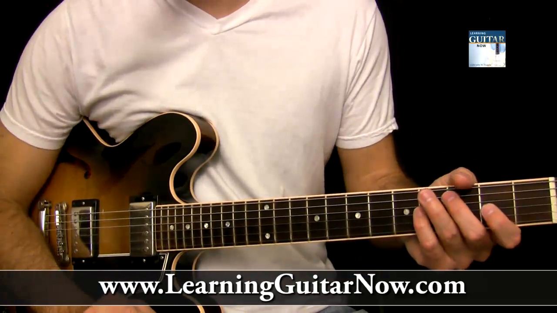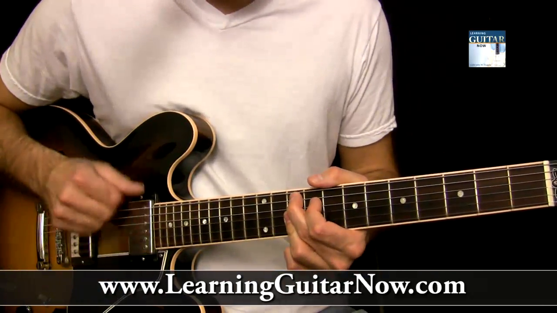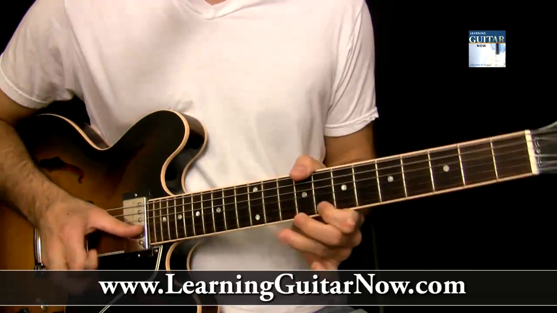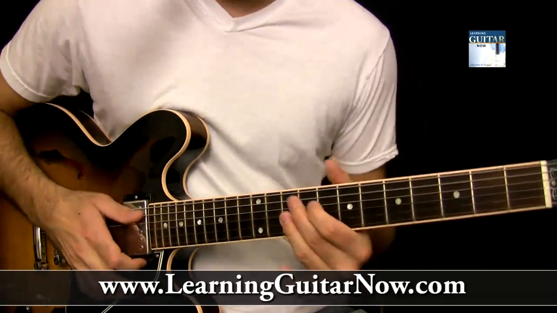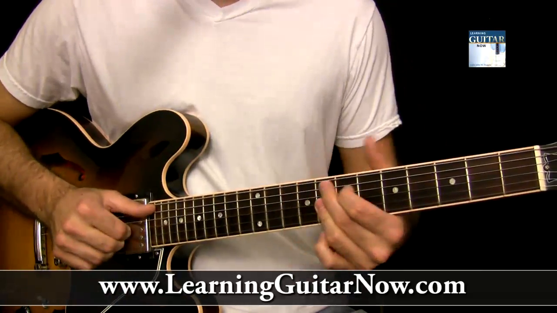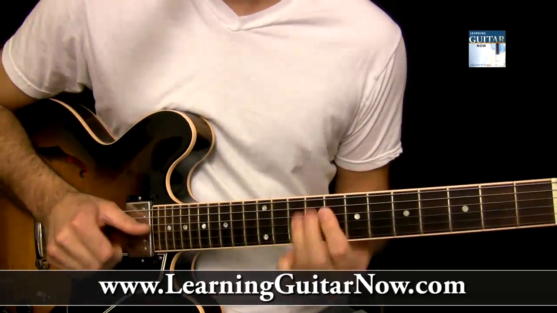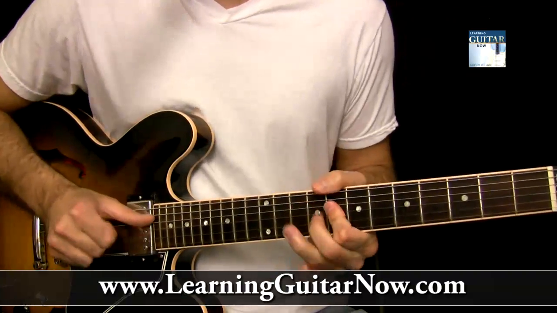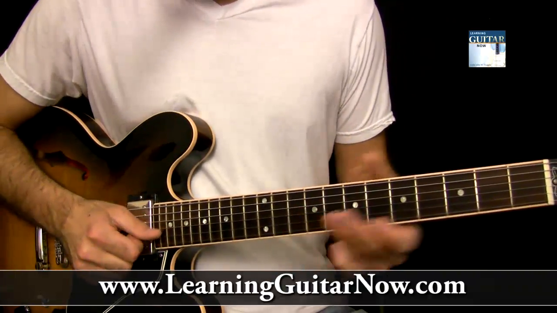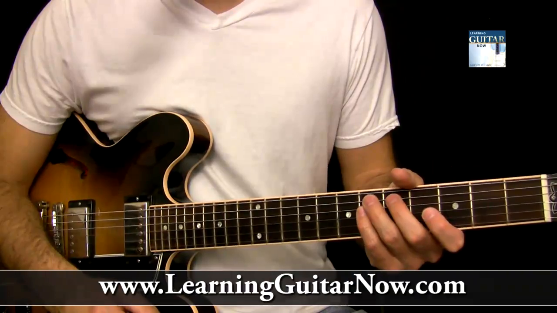So it's easy to hear a chord change. Here you go. You can just hear the chords changing if you start playing like this.